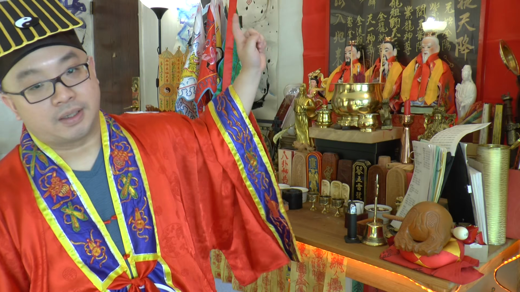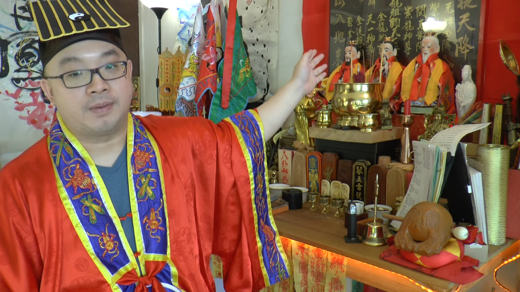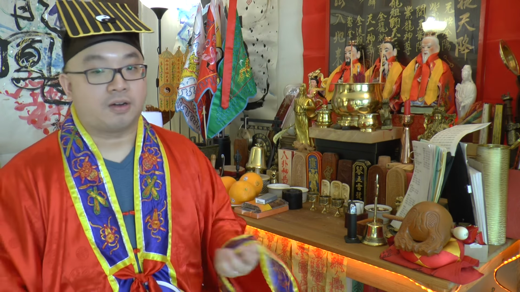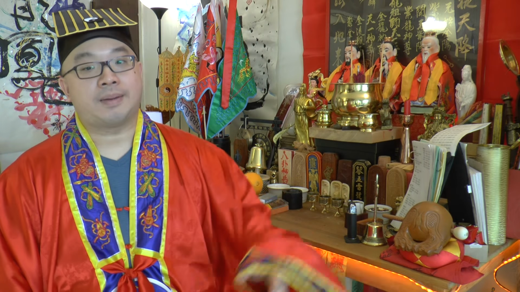Now, look at the altar right here. At the back, you see there's a big frame with a piece of black thingy. That is called the sun pai. The sun pai is like a window, just like a frame, a window. Inside this window, you can see through it and connect to the source.